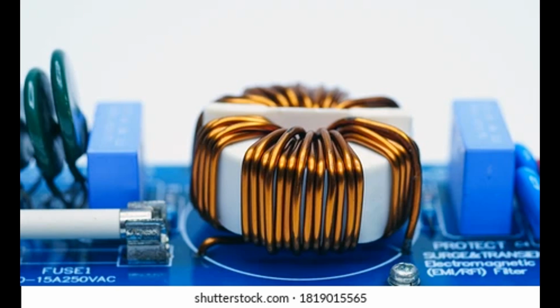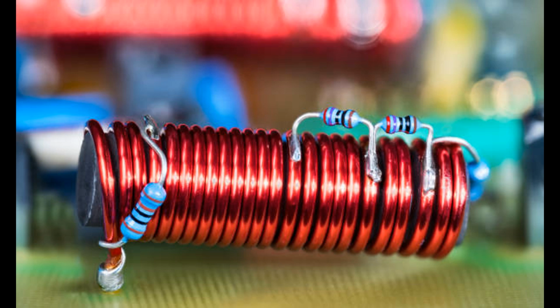For lower frequencies or applications where losses are less critical, air cores might be used to avoid correlated losses. B. Core geometry and construction. Shape and configuration. The shape and construction of the ferrite core, e.g., toroidal, E-core, affect magnetic flux concentration and loss reduction. Toroidal cores are often used for their efficiency in containing the magnetic field and minimizing flux leakage.